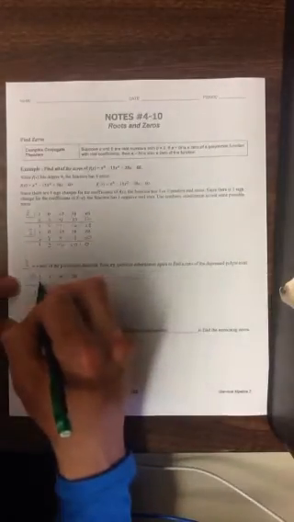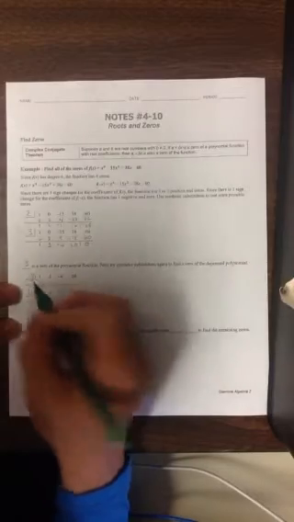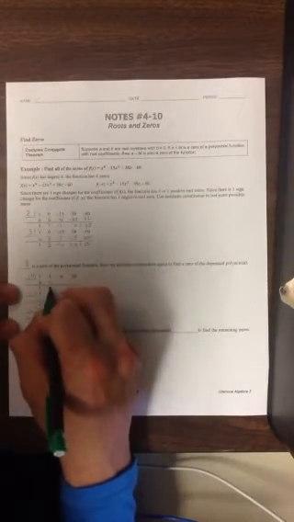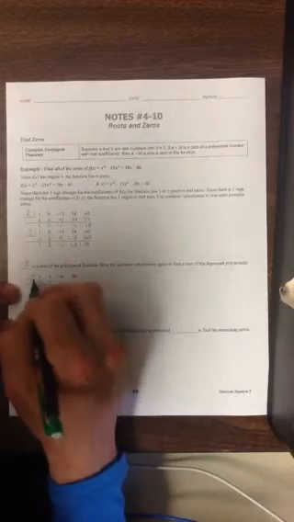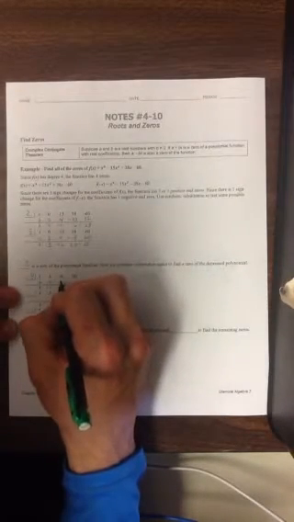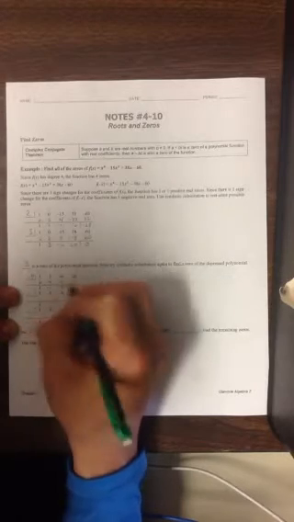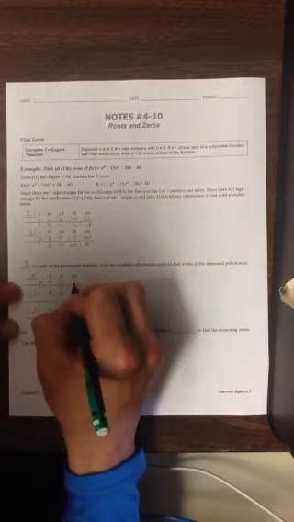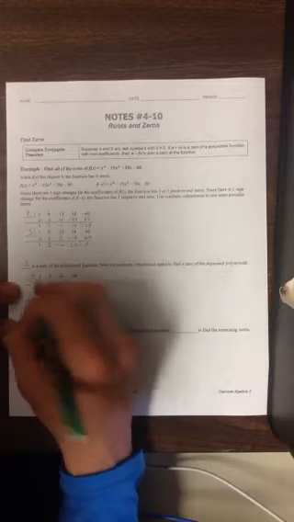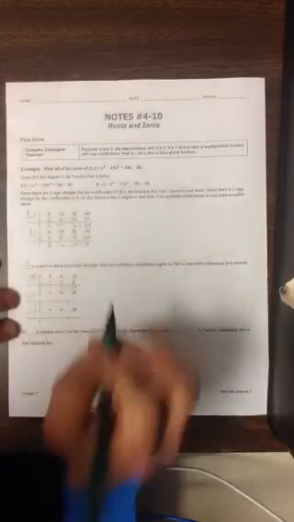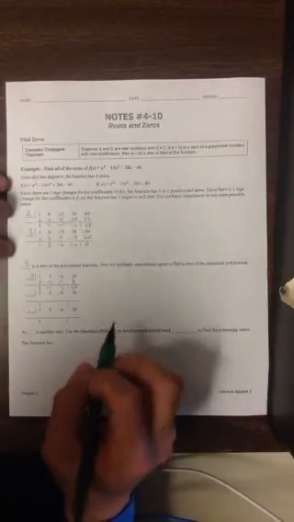So bring down the 1. 1 times negative 4 is negative 4. 3 minus 4 is negative 1. Negative 1 times negative 4 is 4. Negative 6 plus 4 is negative 2. Negative 2 times negative 4 is positive 8, and that gives us 28. So negative 4 is not a zero.